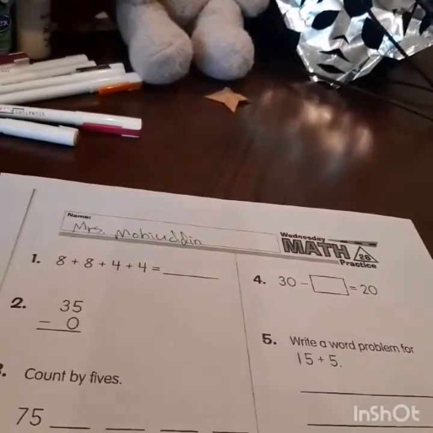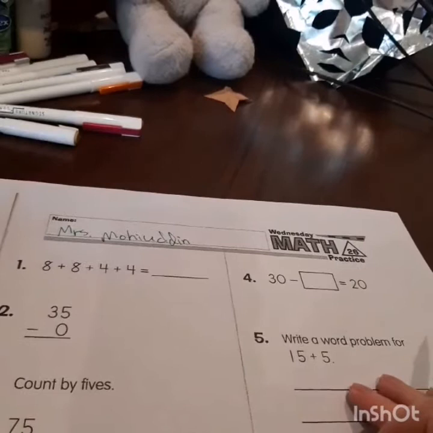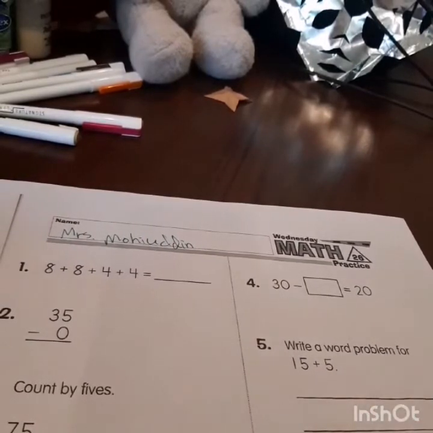Good morning, grade 2. I hope everybody's okay. Okay, right now we're going to do our daily math review for Wednesday. Remember, if you don't have the daily math review paper, it doesn't matter. You could have printed it off from the site if you wanted to, or you can just follow along. You can learn just by listening.